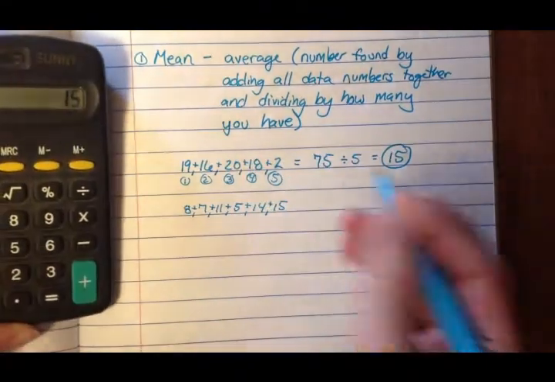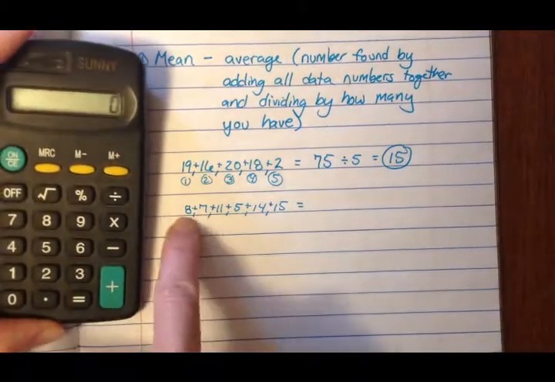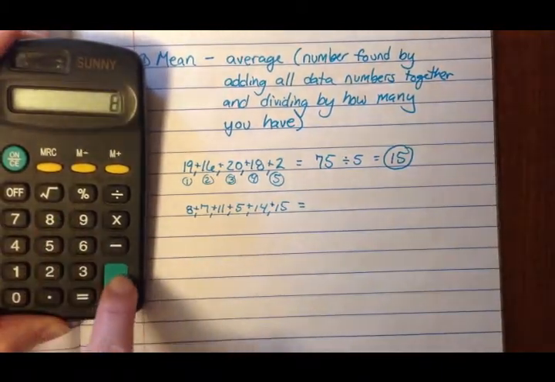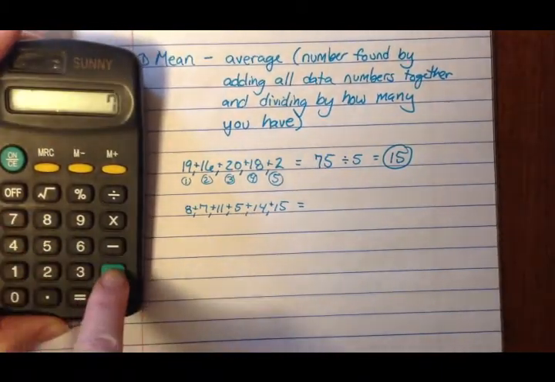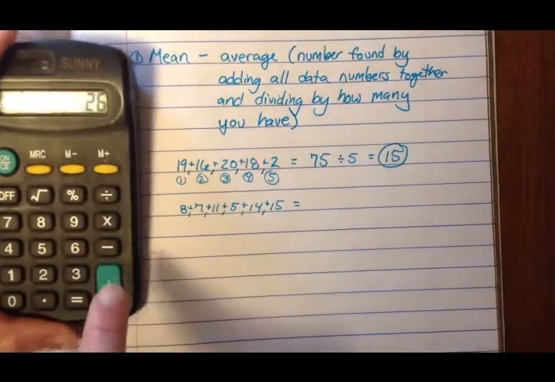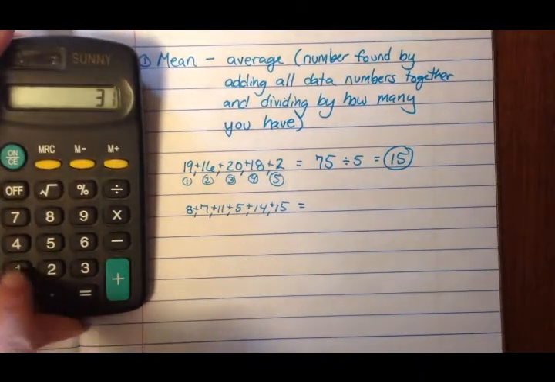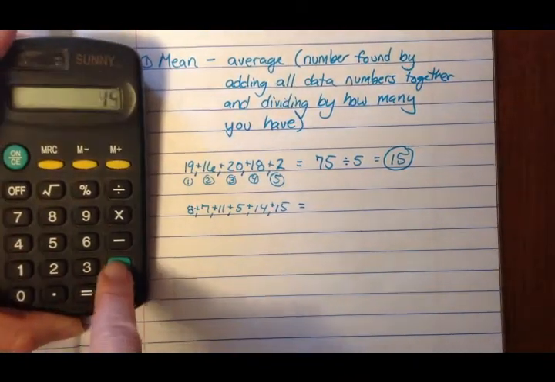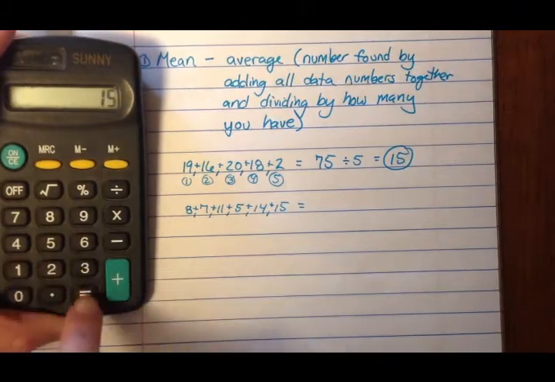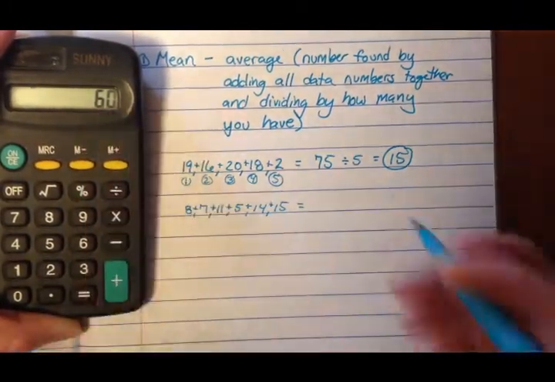So 8 plus 7 plus 11 plus 5 plus 14 plus 15. You have to be real careful to add up all those numbers correctly. And we get the answer of 60.